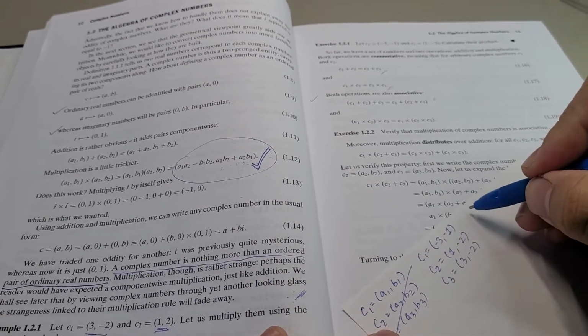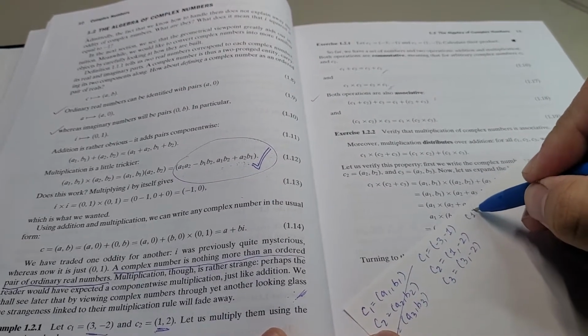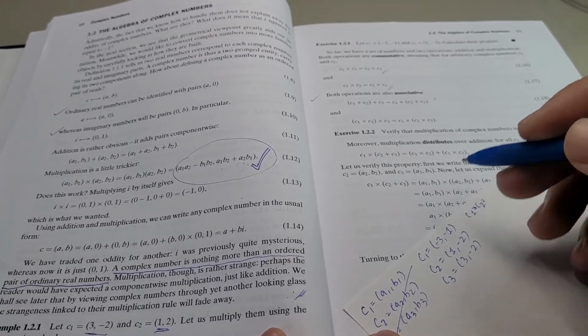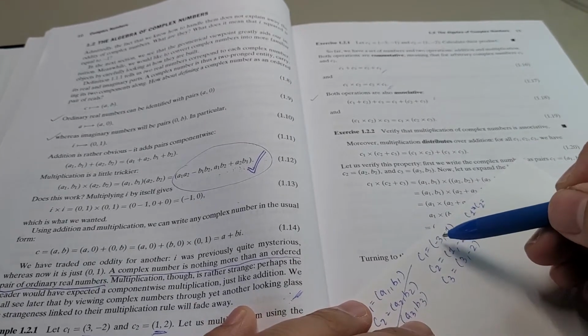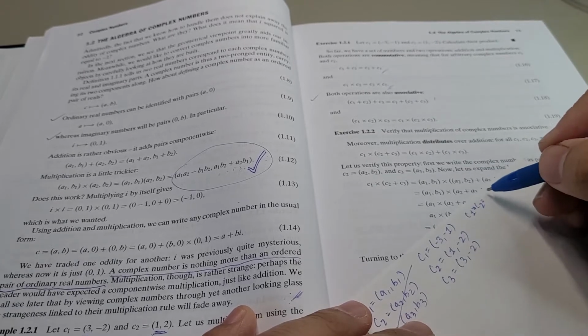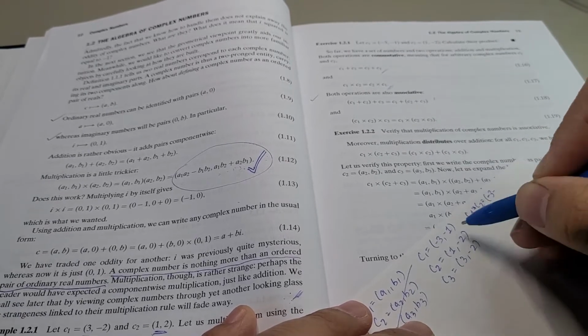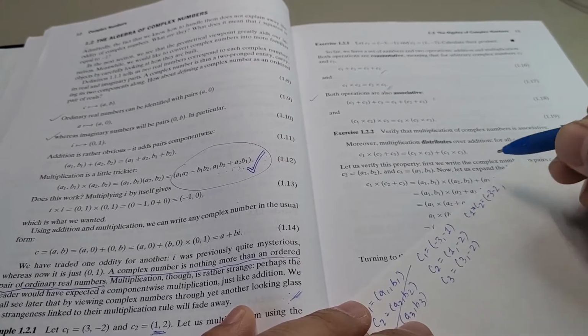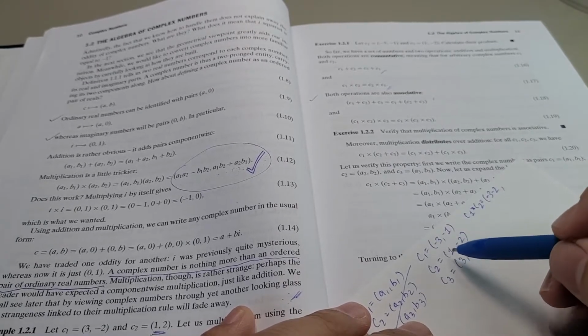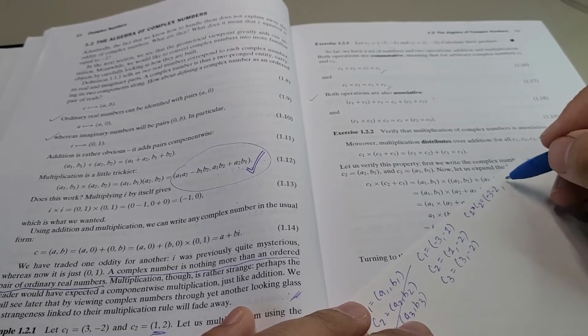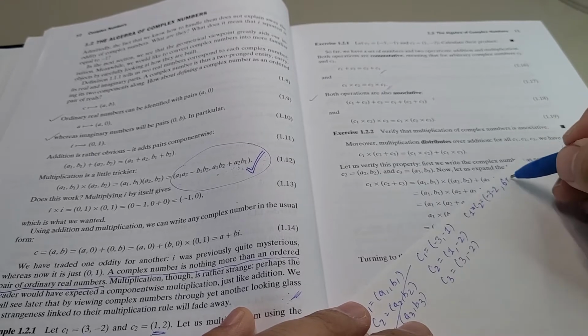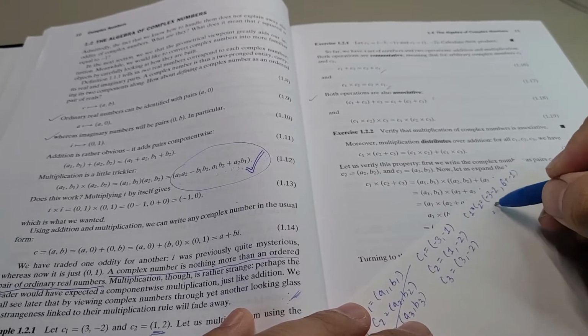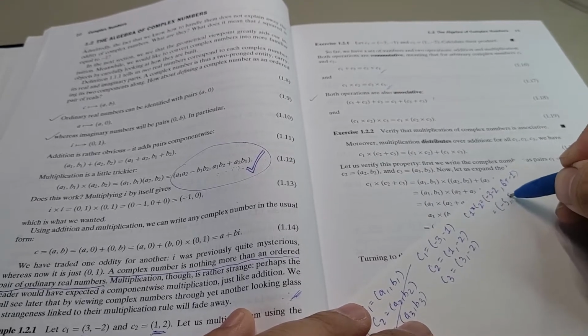So let's say C1 into C2. A1 into A2 is -3 into 1, which is -3, minus B1 into B2, which is -1 into -2. Then A1 into B2, which is -3 into -2, which is 6, plus B1 into A2, which is -1. So it gives you -5 and 5.